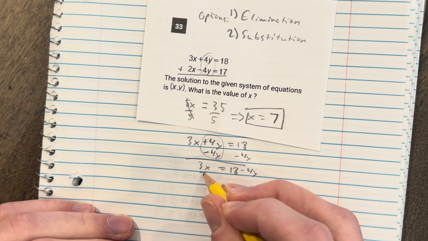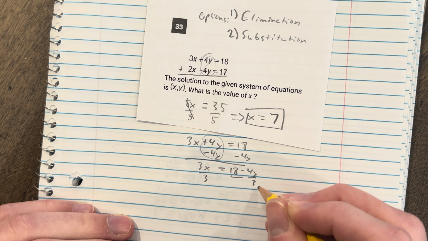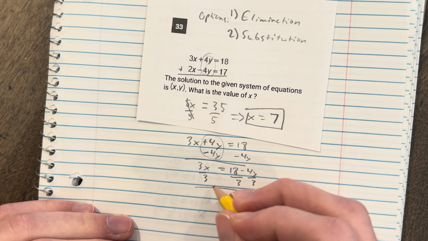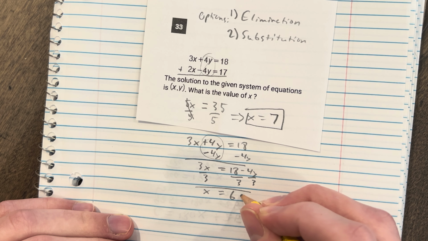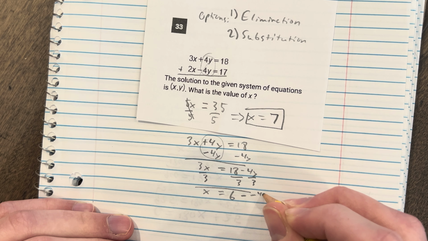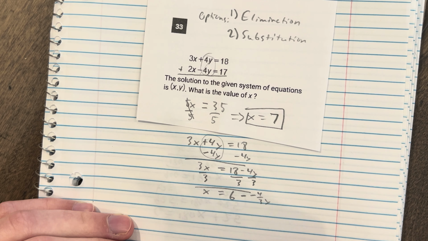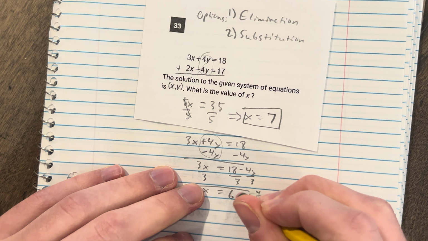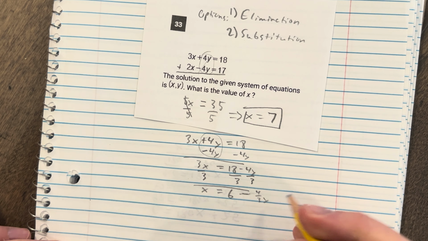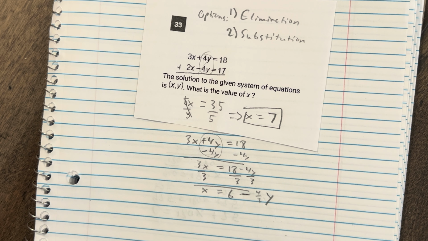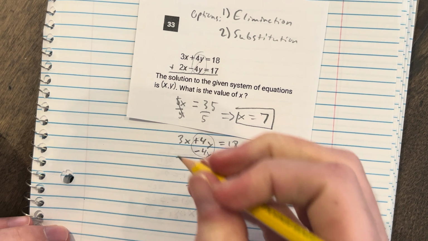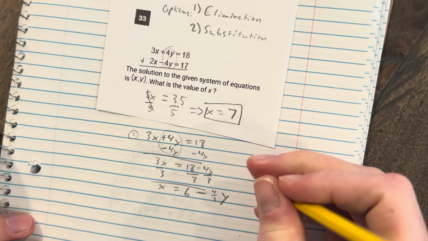We divide each side by 3. Remember, we have to divide each part by 3 individually, not just the whole thing by 3. Just like the 4y, right? 18 divided by 3 is 6. Negative 4 divided by 3 is negative 4 thirds y. Just one subtraction sign, not two. So we have negative 4 thirds y. My pencil's getting dull, I'm going to sharpen it. And now we know what x is in terms of y, so we can plug it in for our second equation. So this is equation 1. So equation 2, we can plug it into.